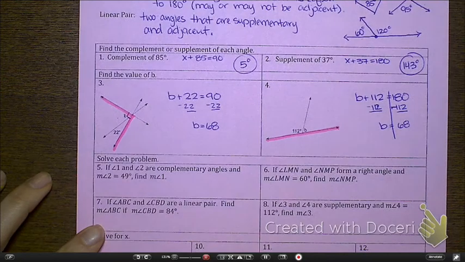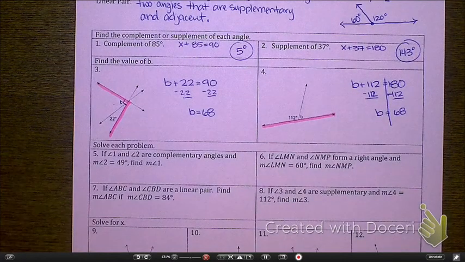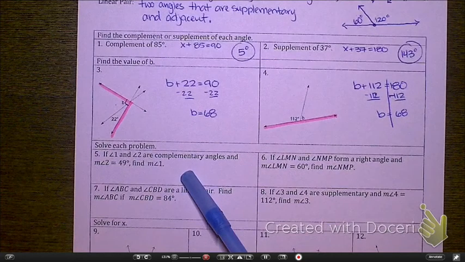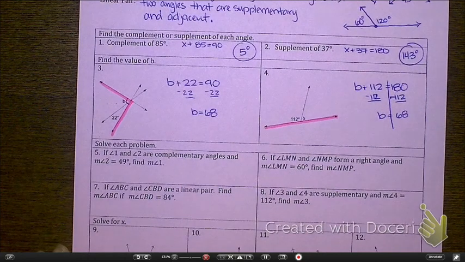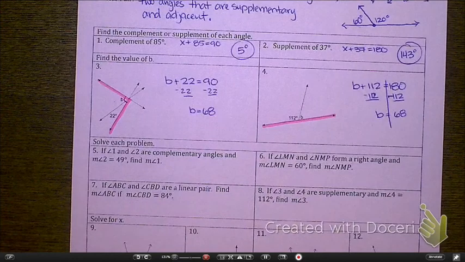Okay? So, on number 5, 6, 7, 8, instead of having a drawing, there's actually just words and symbols and numbers and letters, right? So you're going to have to read through all this information and think about what it's asking you, okay, and use some of the key terms you see in here. So first of all, what key word do you see that's in this one? Complementary. Yeah, okay.